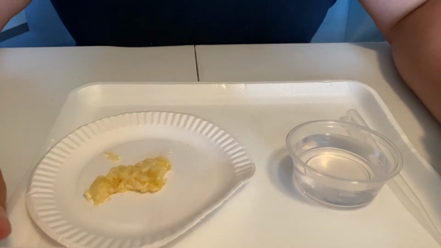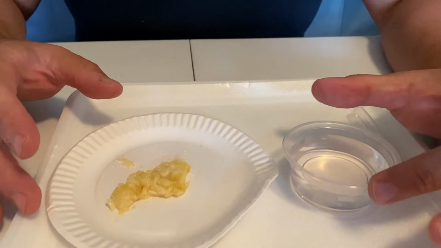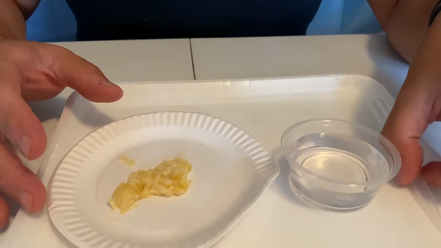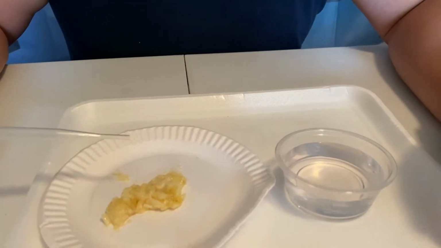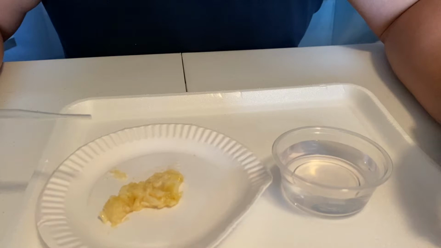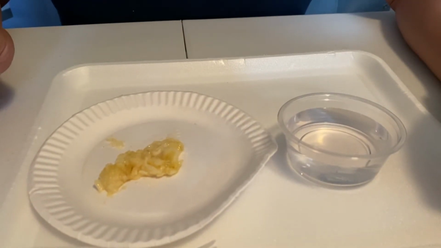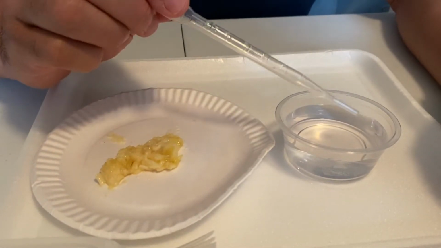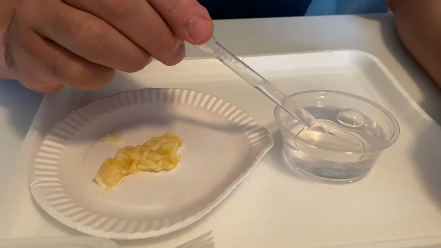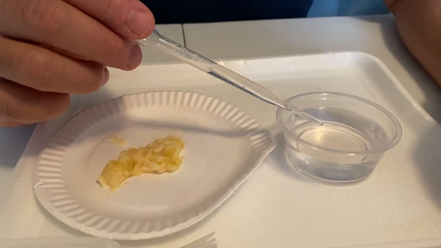Now, what we're going to do is take some of our hydrogen peroxide with our pipette, and we're going to drop some on the banana. We're going to put some drips on the banana. What I want you to do right now is pause the video and make a hypothesis of what is going to happen when I put some of our hydrogen peroxide on our banana slice. Go ahead and pause the video.